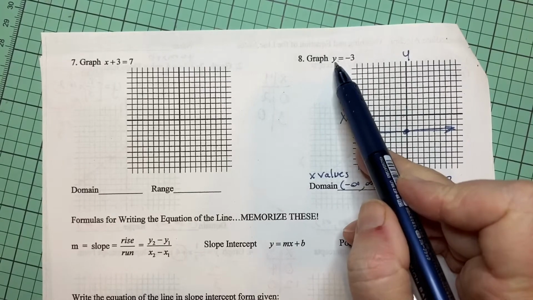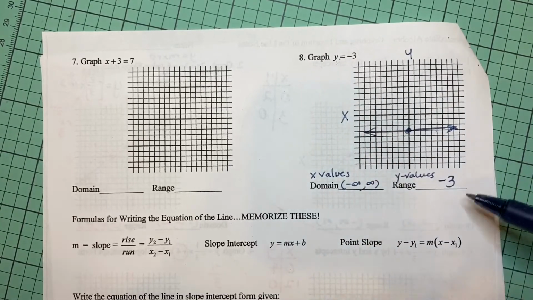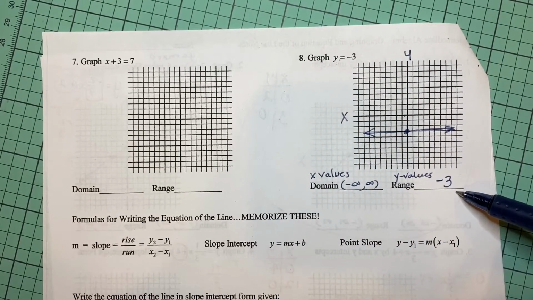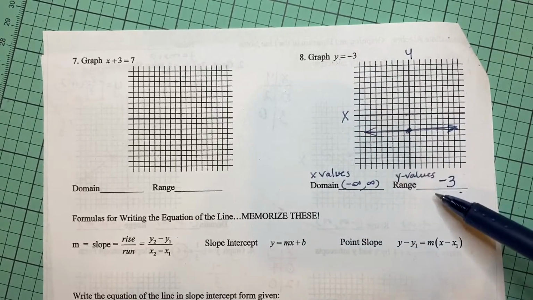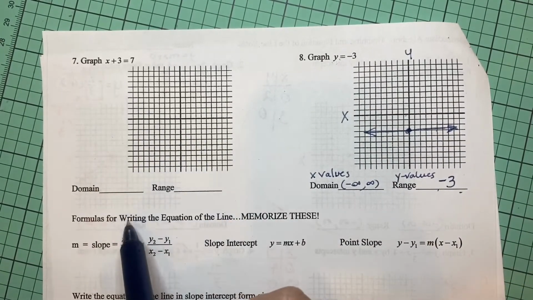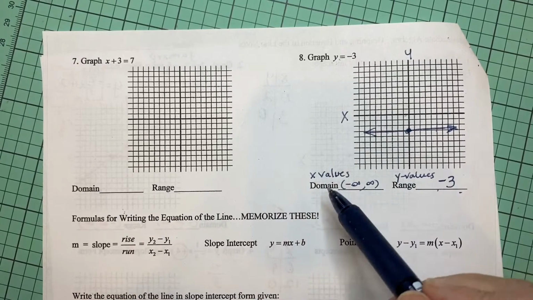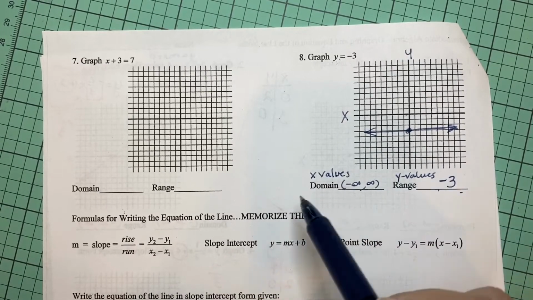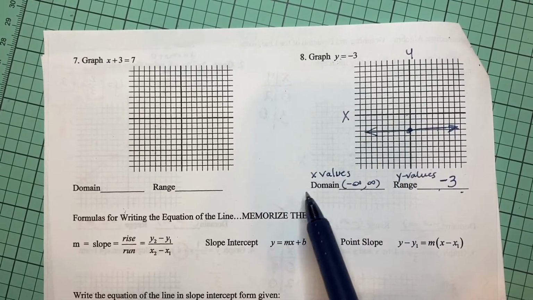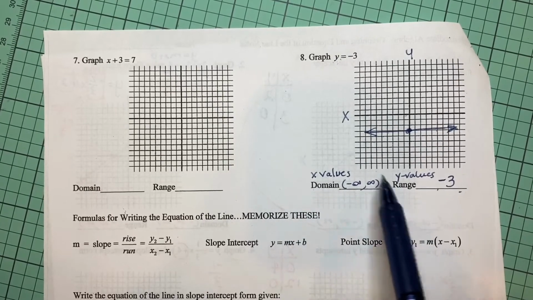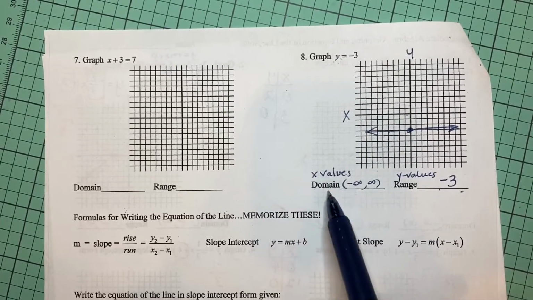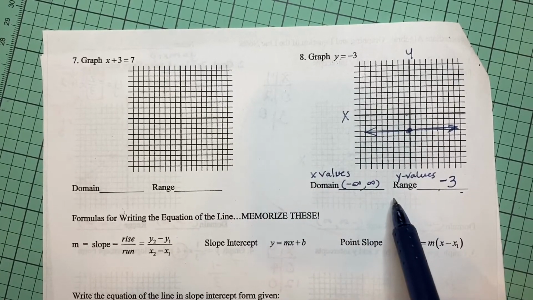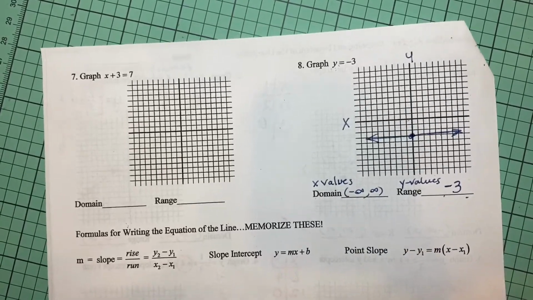So whichever letter this is equal to, that's going to be your domain, or your range. I'm sorry. If it's y, it's range. Over here is x, so it's going to be domain. So think domain is x, range is y. If you can't remember which one's which, alphabetical order. D comes before R, x comes before y. Domain is your x values, and range is your y values.